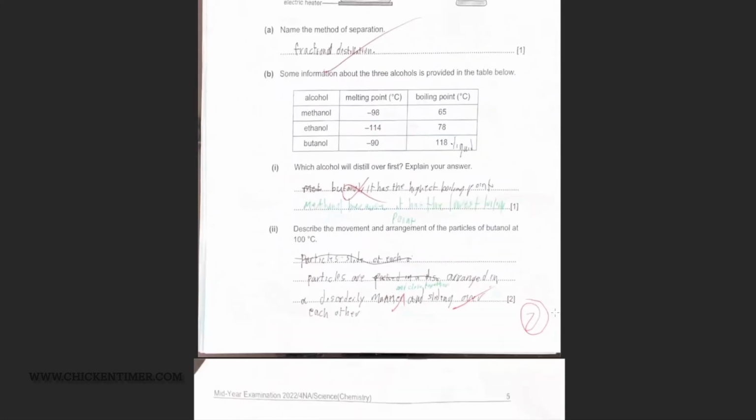Then part 2. Part 2 here, they say describe the movement and you miss out something again. So they say describe the movement and arrangement of particles of butanol at 100. So butanol is here. So below melting point is solid, then above boiling point is gas, in between is liquid. So you identify 100 is over here, that means it's a liquid state. So you are supposed to describe liquid state.